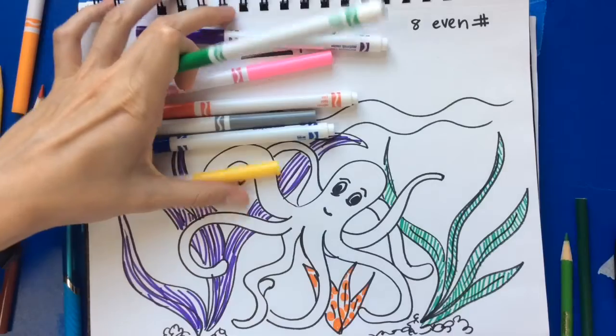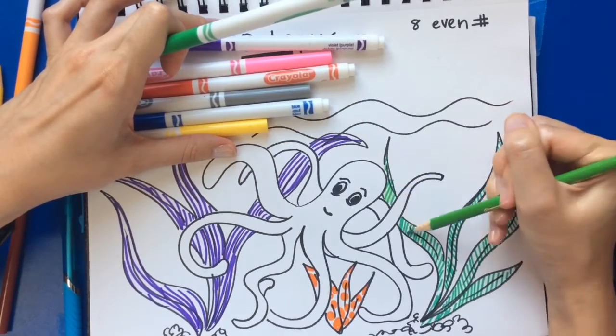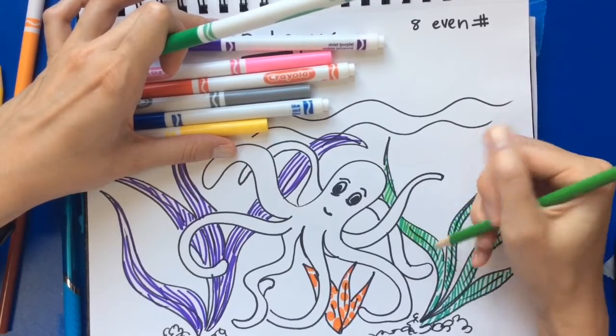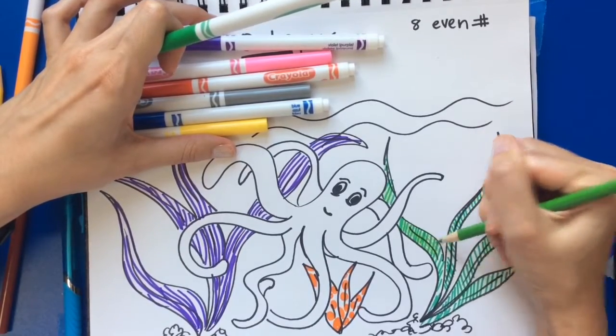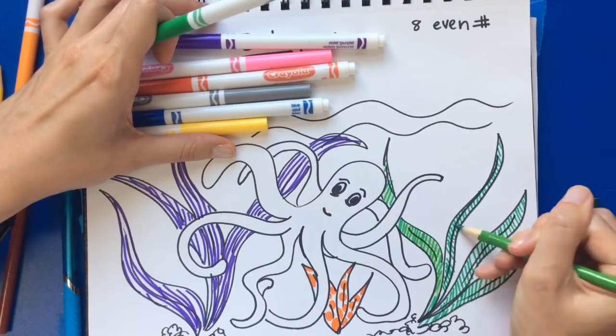Okay. Of course, you can do things like take your crayon or colored pencil and color over, so there's just not so much white, but you still see the striped pattern or whatever pattern you made from the marker.